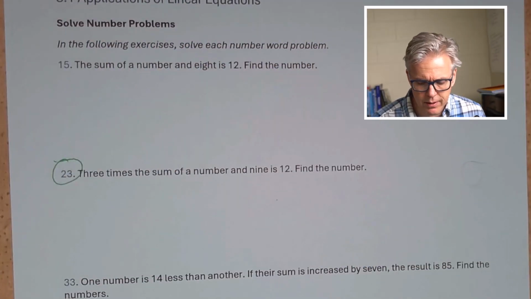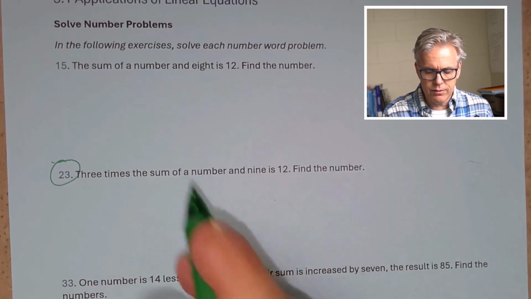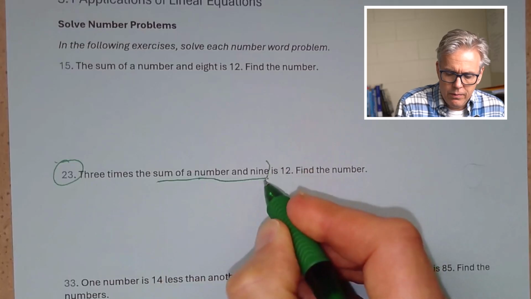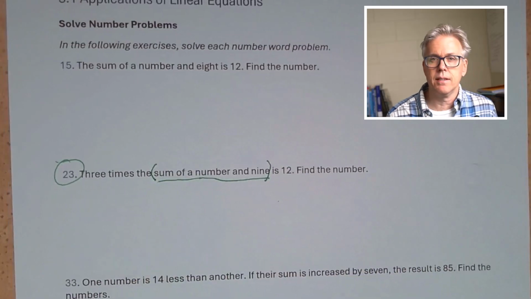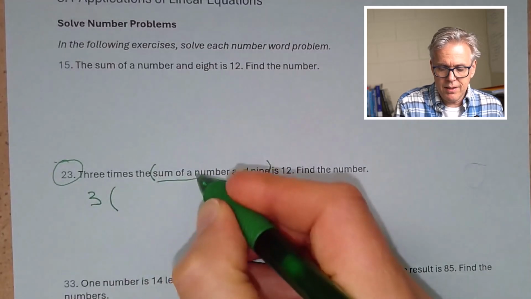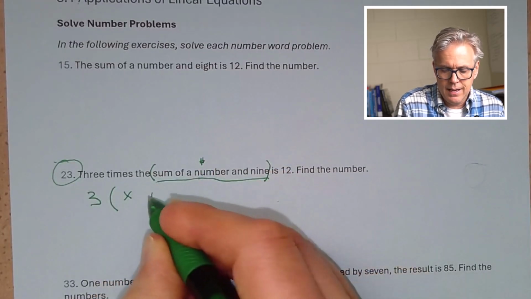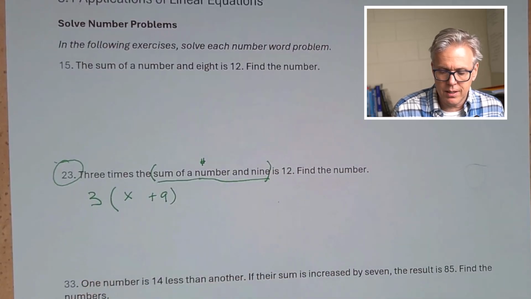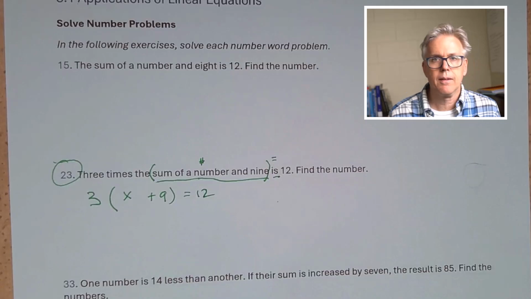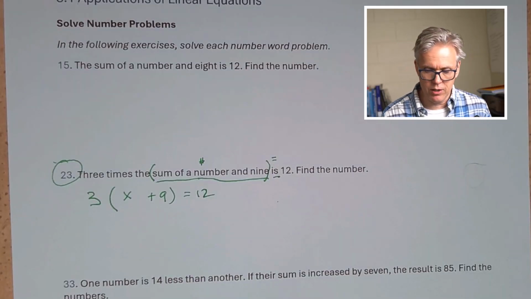3 times the sum of a number and 9 is 12. So when I see the sum of a number and 9, I know this is going to be in parentheses, right? So 3 times the sum of a number, that's what we don't know. Some number, we're going to let that be x, and 9. So 3 times the sum of the number and 9 is, which is always equals, 12. That is usually the hardest part of these, is setting up the equation.